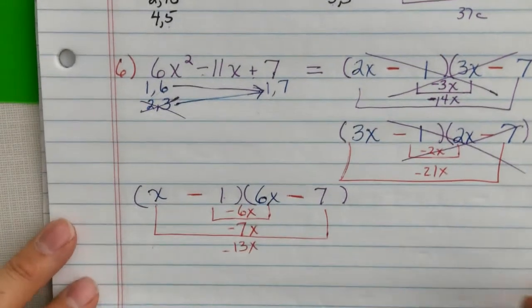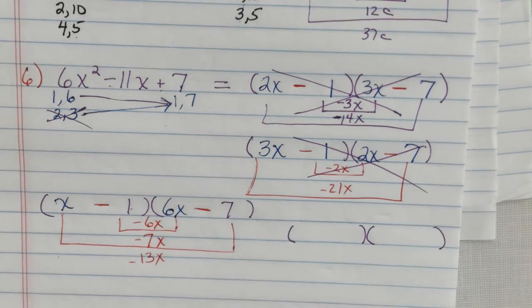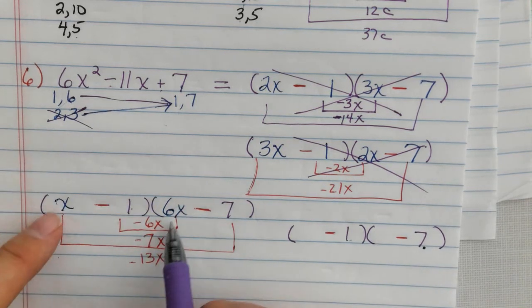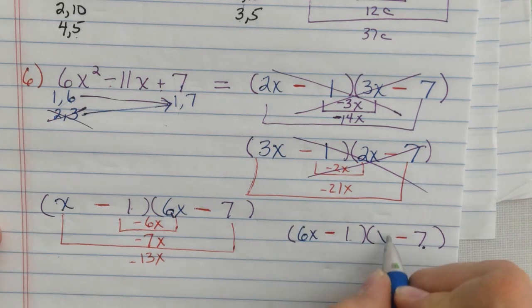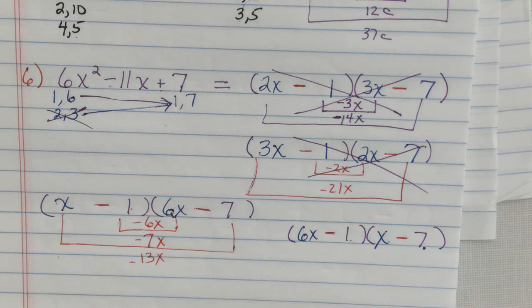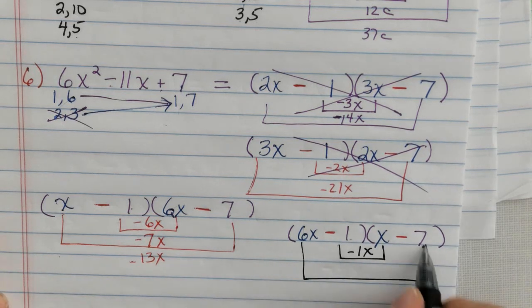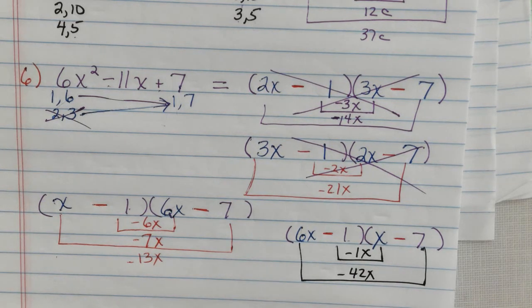Okay, there's only one more possibility. Let's see, I'll try it right here. Minus and minus. What's the one possibility I haven't tried? Let's see, the 1 and 7. And let's see, I need to reverse the 6x and the x. Is that going to give me a negative 11x? No. This is one that's not factorable, or in other words, prime.